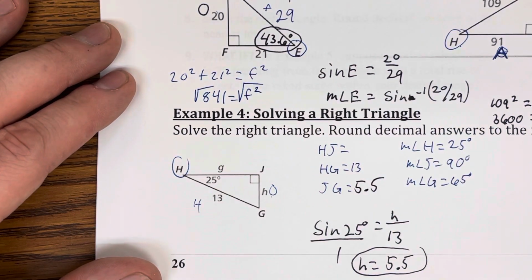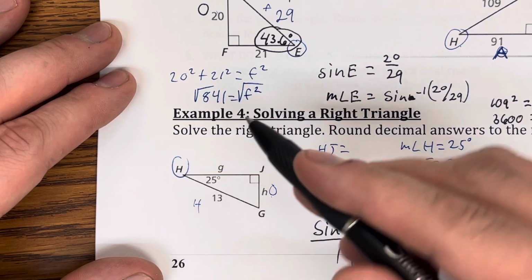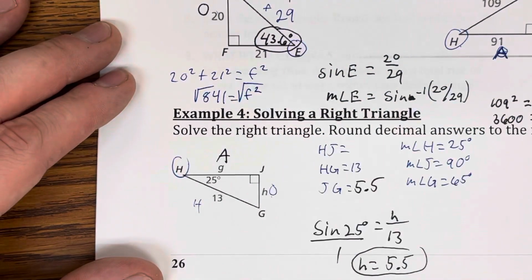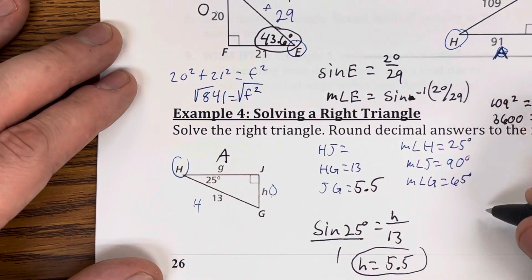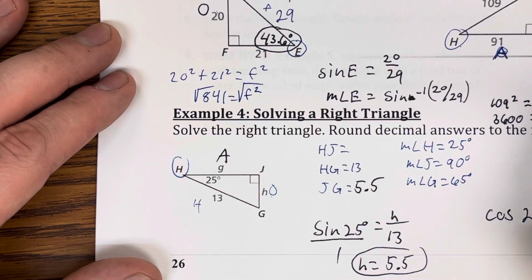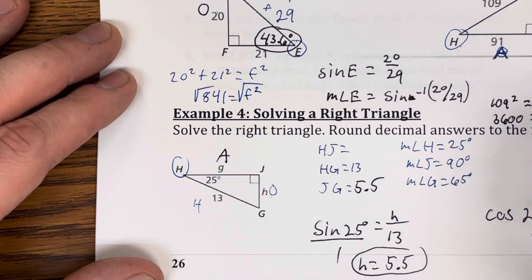All right, now we have to find the other one, little g. We're still going to use the same reference angle. That is adjacent and the hypotenuse. We want to use the whole number. We're going to use that 13. So adjacent and hypotenuse, cosine of the angle 25 equals the adjacent piece, little g, over the hypotenuse 13.